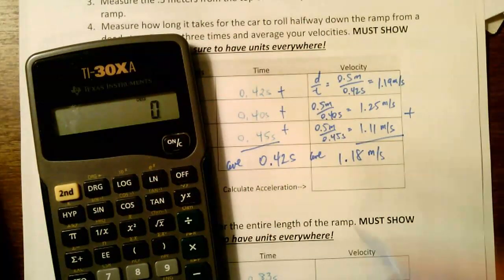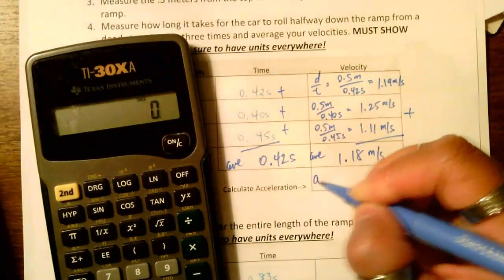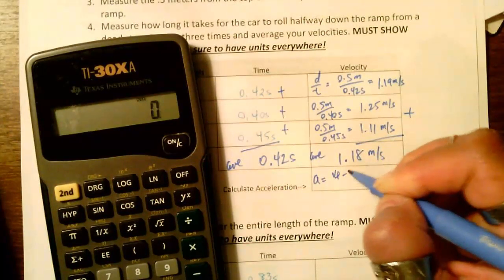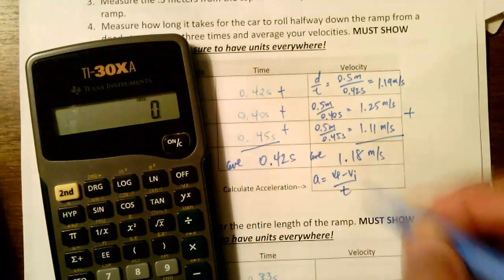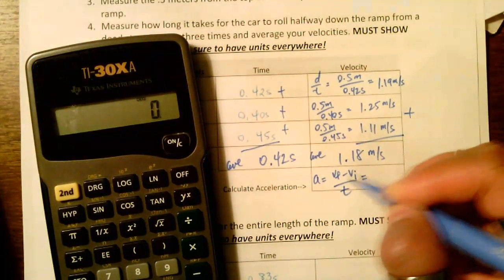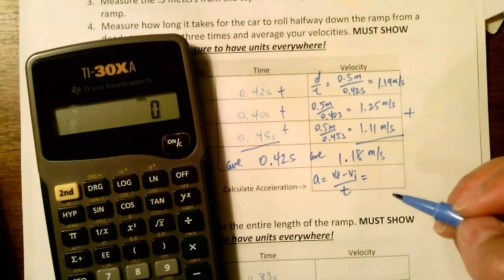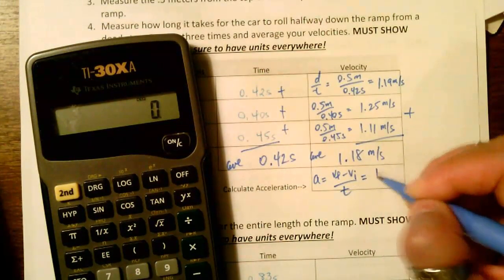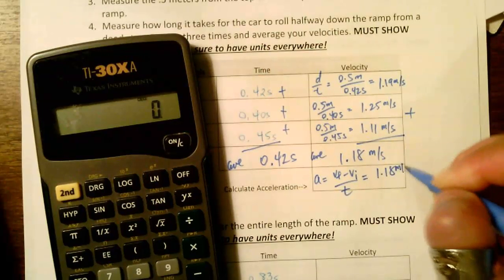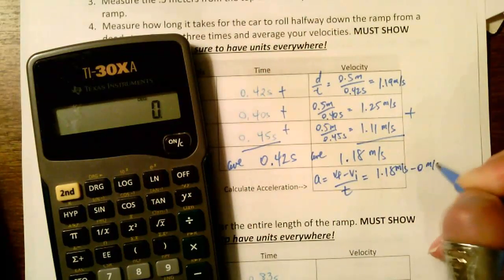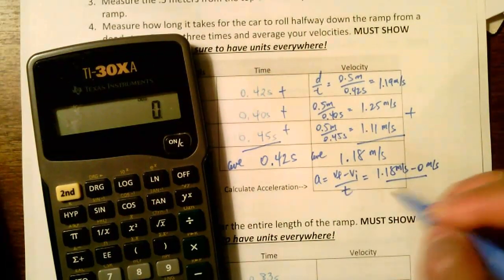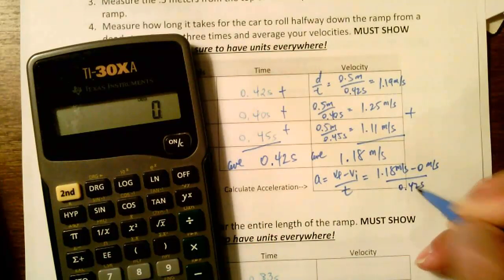Remember that for acceleration, it is final velocity minus initial velocity divided by time. Remember that my initial velocity is 0 because it was at rest. So it's 1.18 meters per second minus 0 meters per second divided by the time, which is 0.42 seconds.